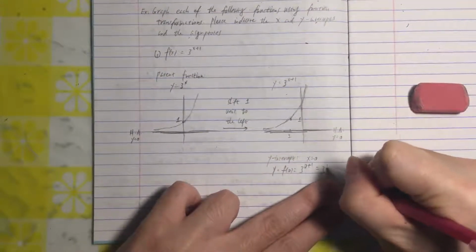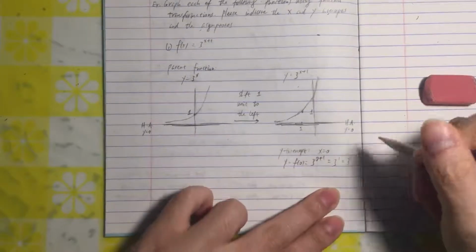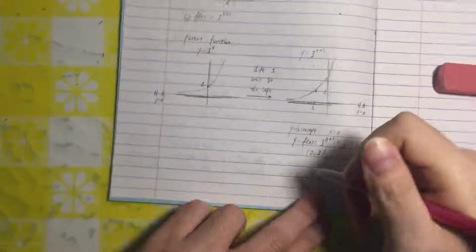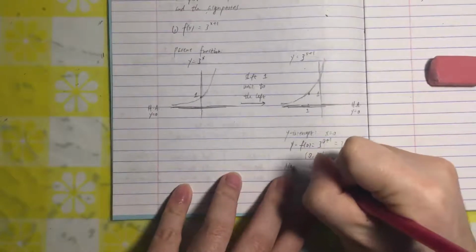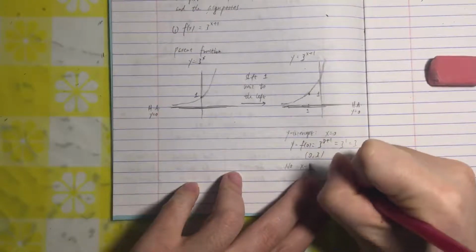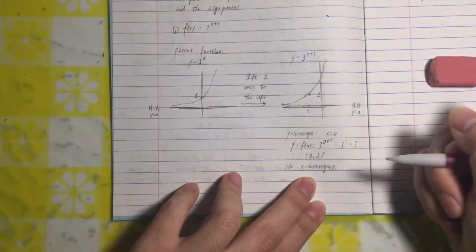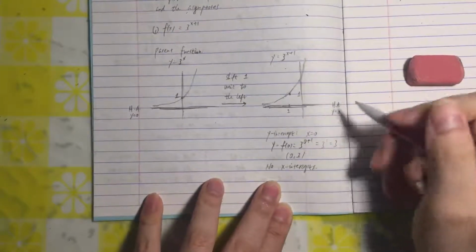We get 3 to the power of 1, which is 3. So the y-intercept is (0, 3). There are no x-intercepts. The horizontal asymptote is y equal to 0.